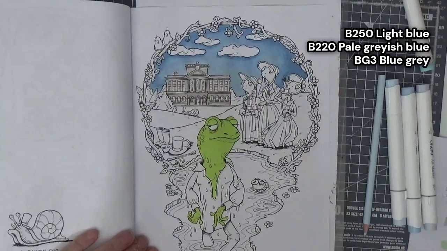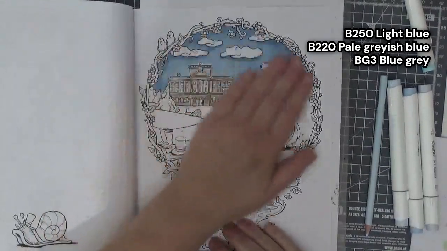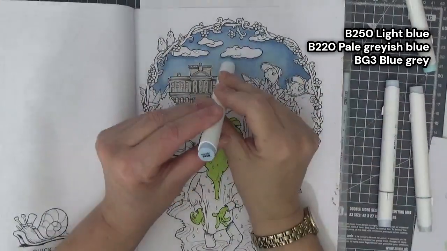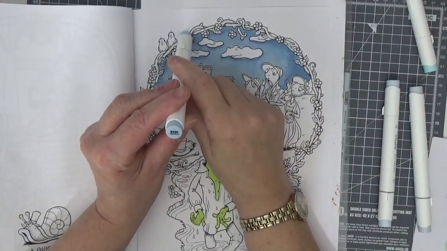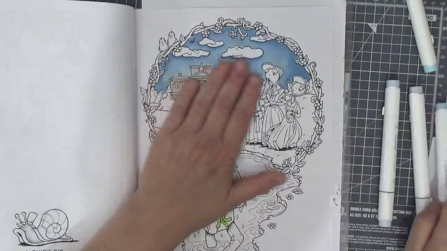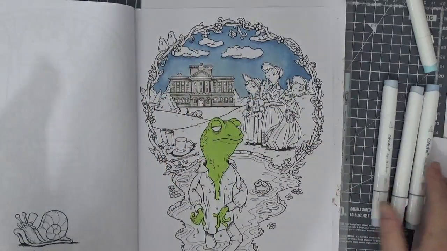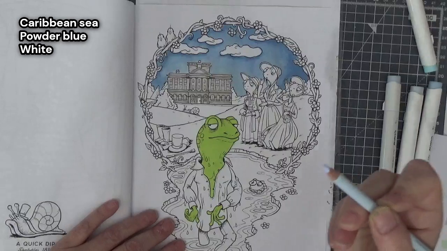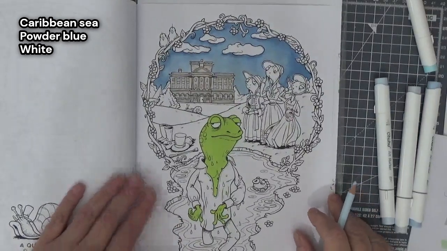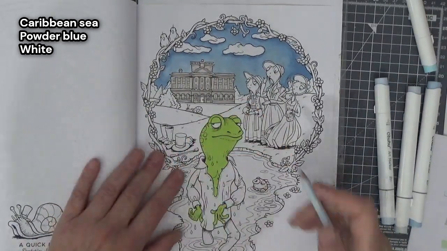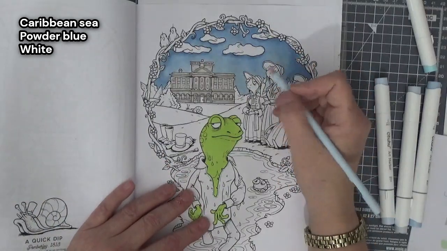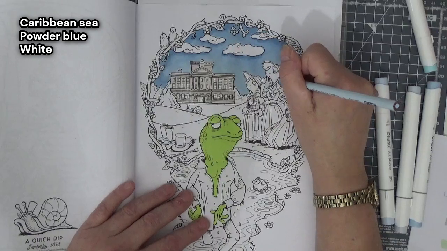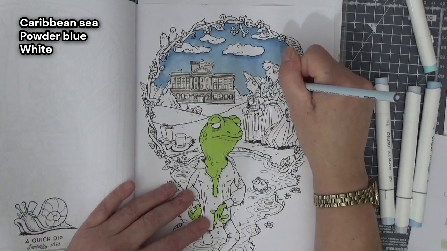Right, I'll just wait for the camera to stop wobbling. Okay, so I thought I'd be clever and introduce a darker blue round the top, which was B250 light blue, and the whole thing's just gone really dark. So I am going to take my Prismas, because I know them well, and this page is now panicking me, and I don't want to ditch it because it's my brand new book and I love it. So I'm going to go in with powder blue, and I'm going to fix this.